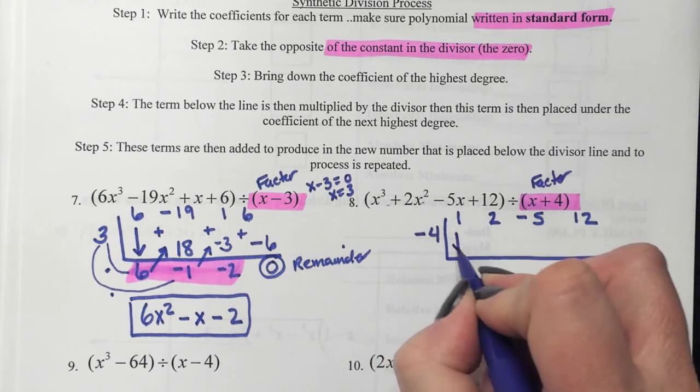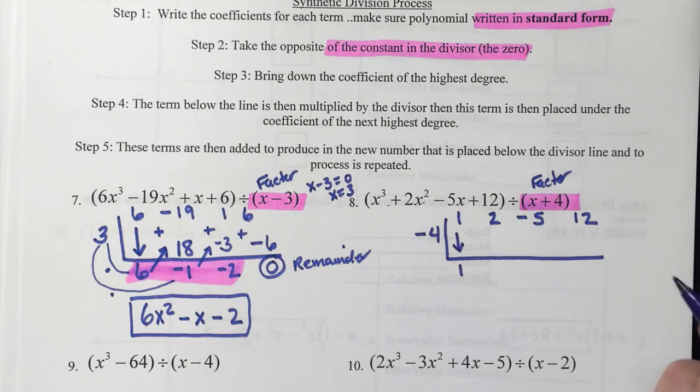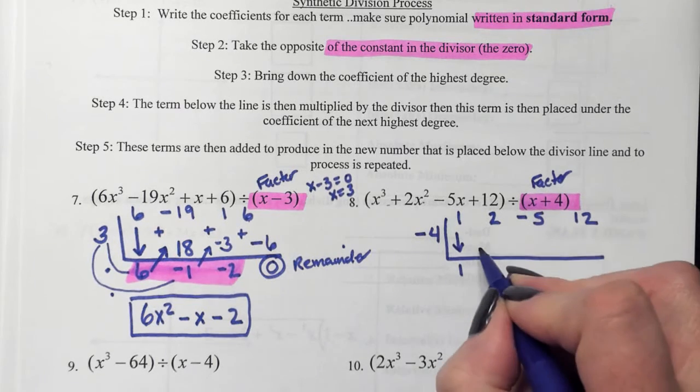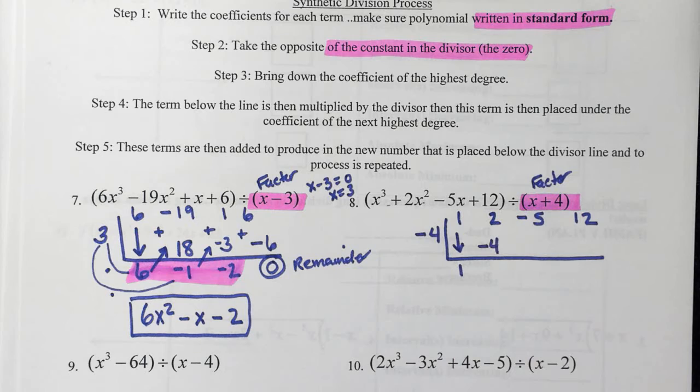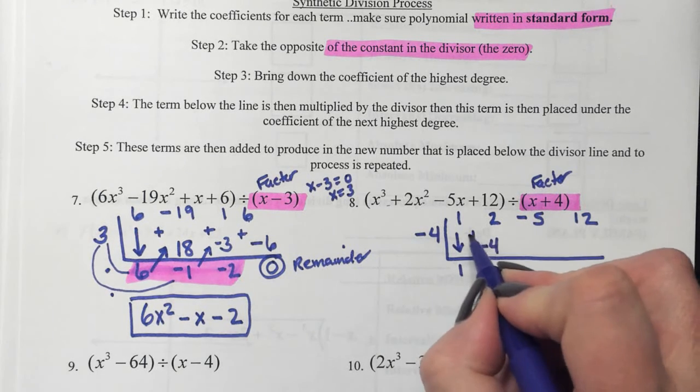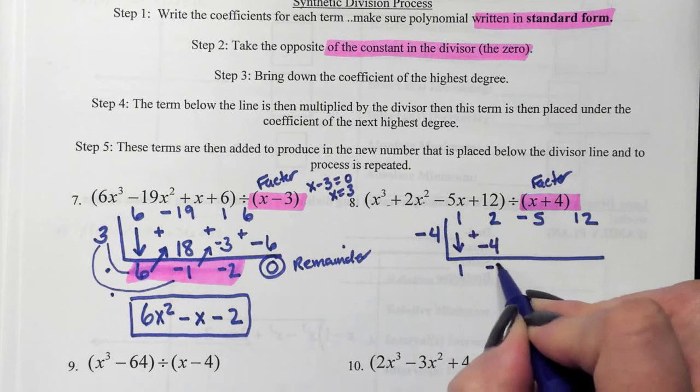So I bring down the very first coefficient, which is 1. I'm going to multiply negative 4 times 1, which is negative 4, put that underneath my next coefficient. Add on the inside, 2 plus negative 4 is negative 2.